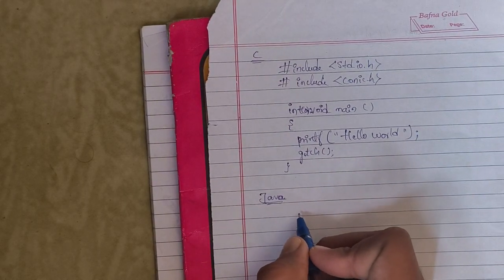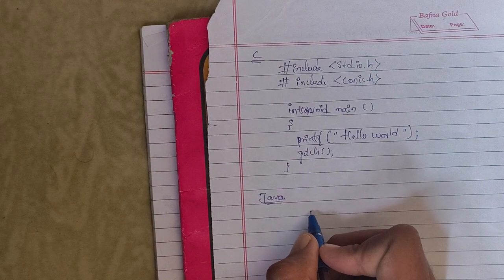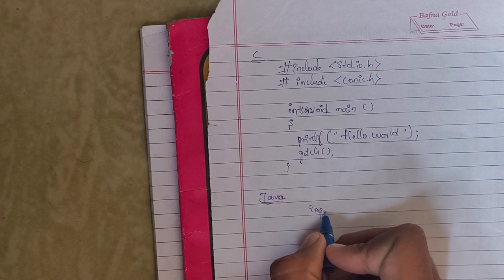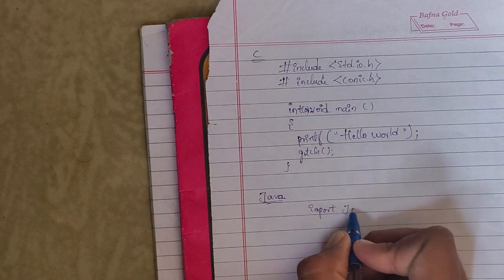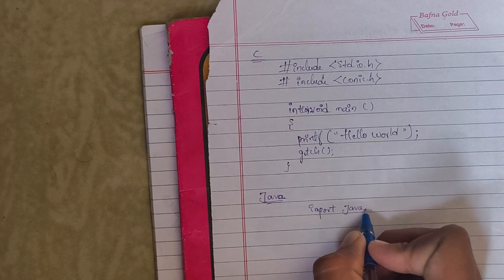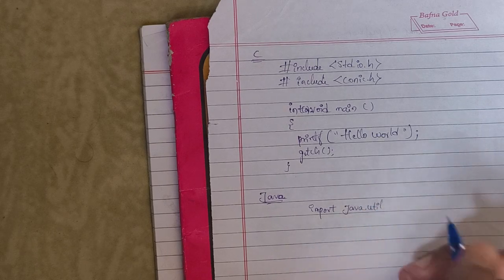Okay, now we can see starting with import java.util.